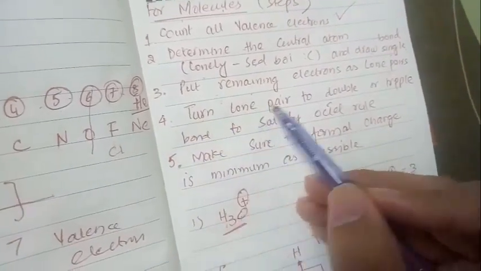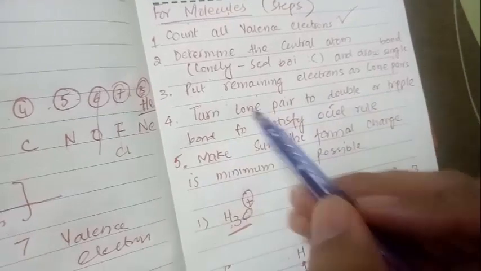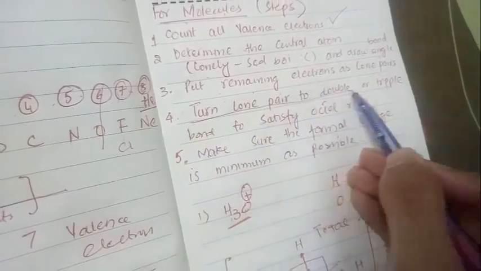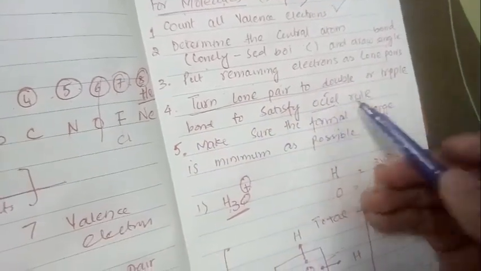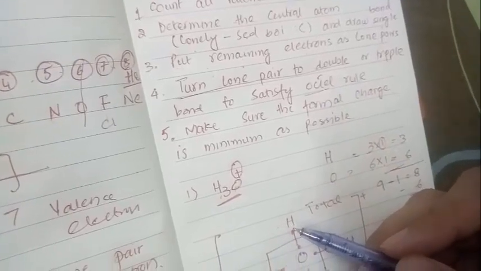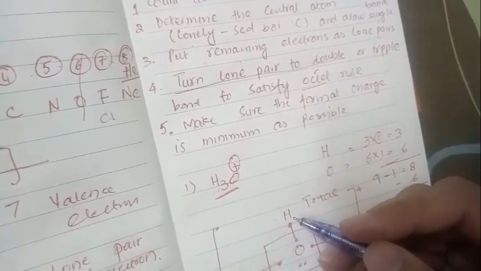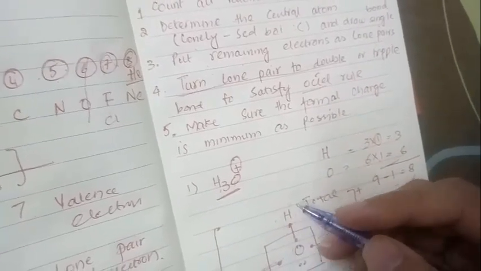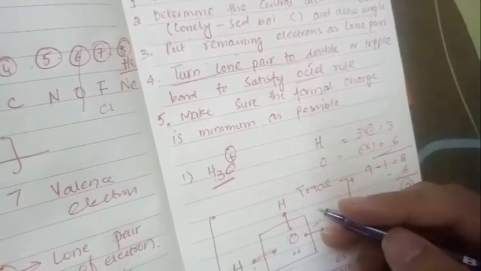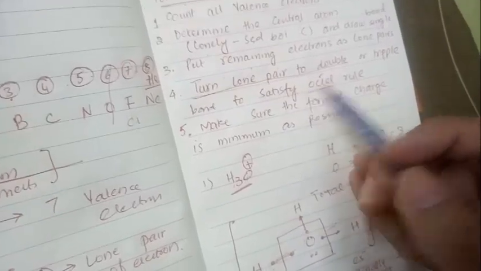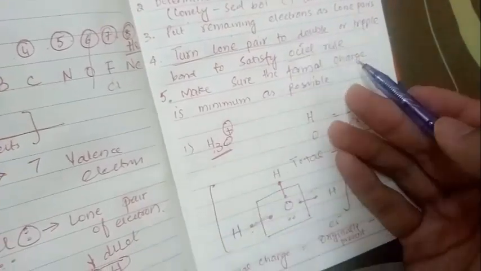Okay, the next step: turn lone pairs into double or triple bonds, but do that only to satisfy the octet rule. For hydrogen, you have to satisfy the duet rule. The duet rule is that it should have 2 electrons in its valence shell, and the octet rule is that it should have 8 electrons. Let's find out if the duet and octet rules are satisfied or not.